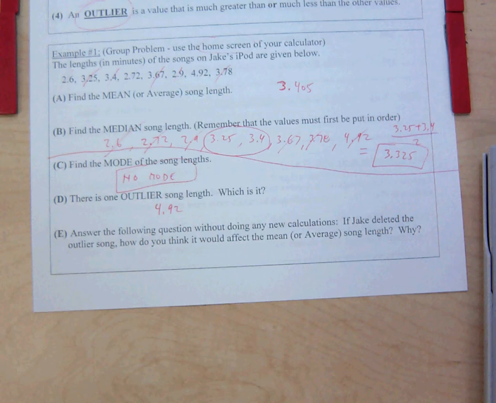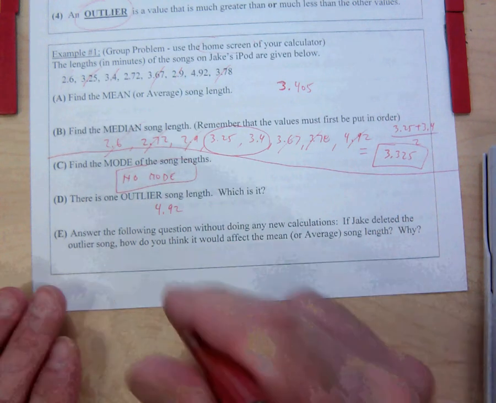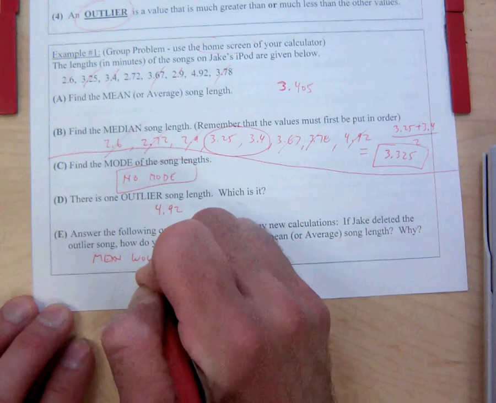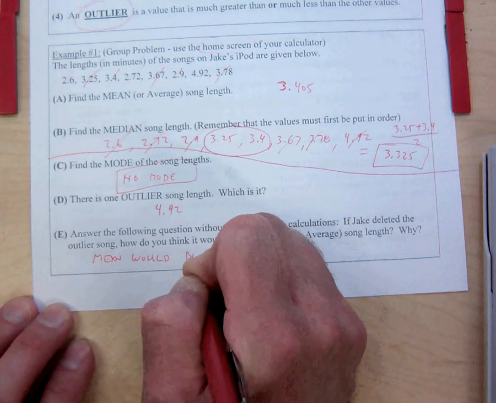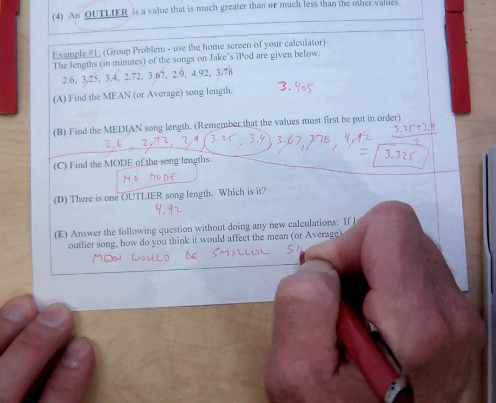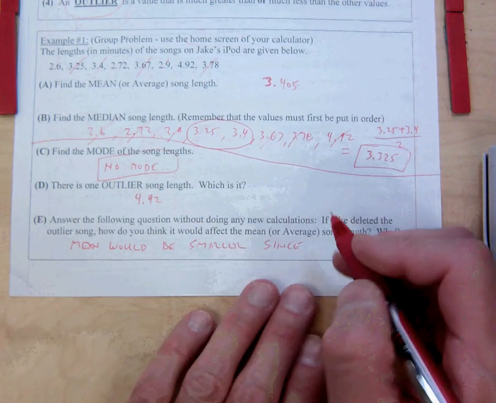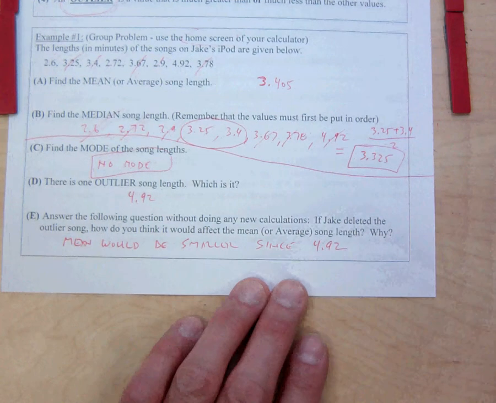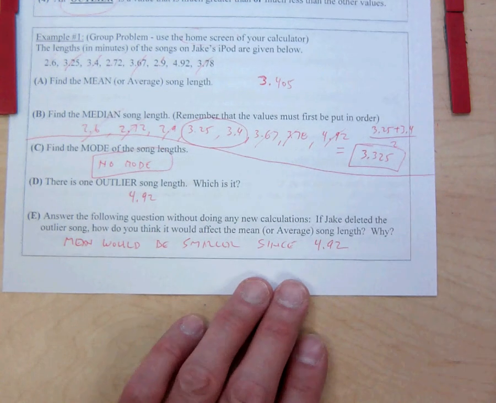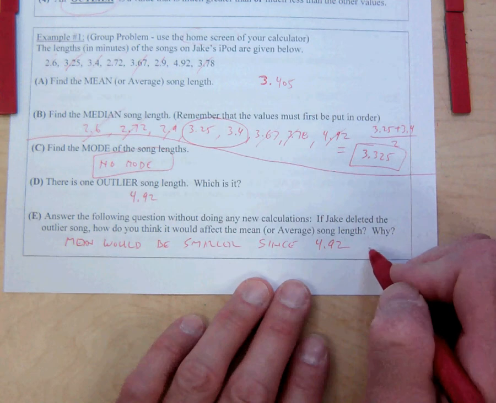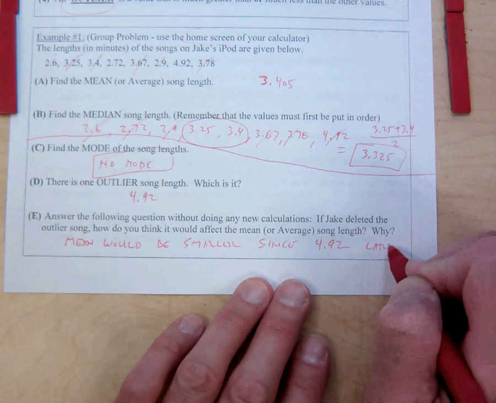Okay, Shelby, what did you guys come up with? Yeah. The mean would be smaller. And the reason is, since the outlier, which is 4.92, is larger than the mean.